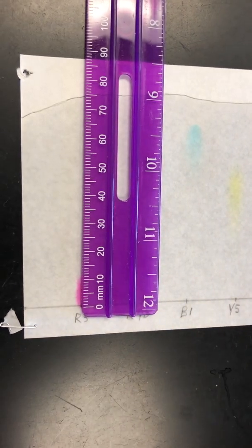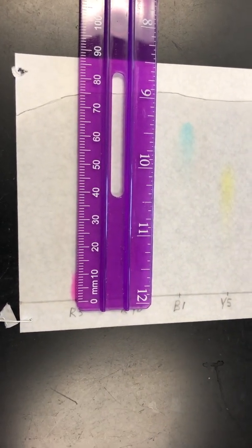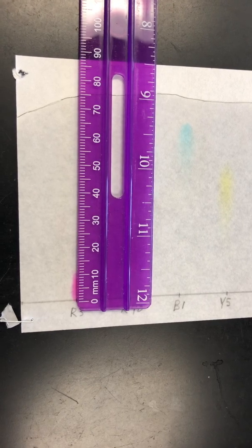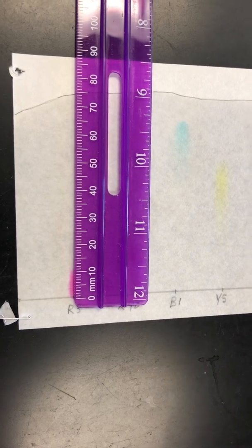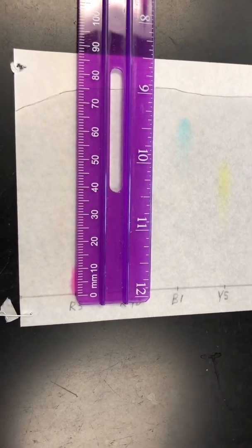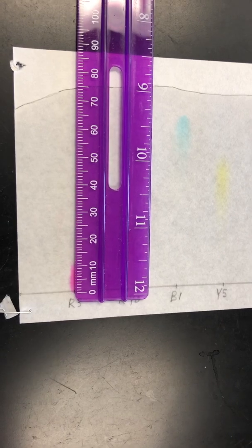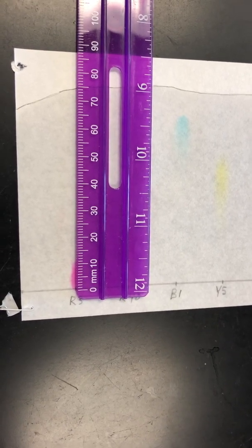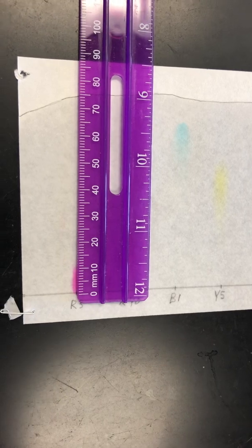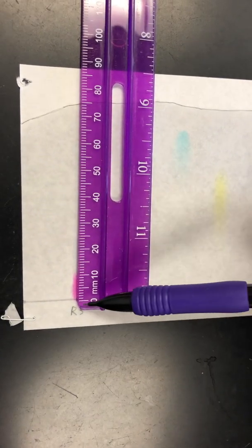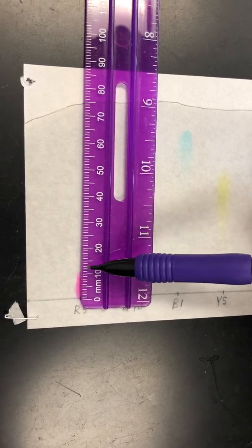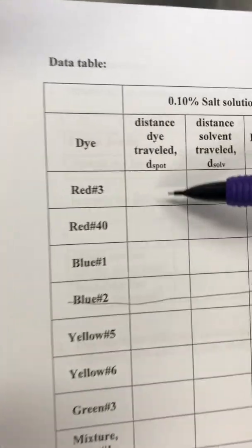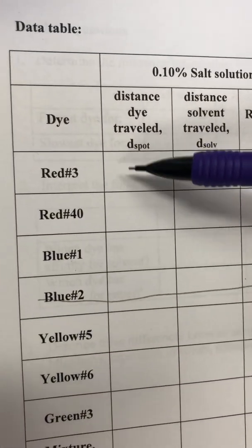So the first thing we're going to calculate in our table is D spot, okay? And what we want to do is measure the D spot, and you want to be consistent. Some people like to measure it at the top of the spot. Some people like to do it in the middle of the spot. You pick where you want to measure, the top or the middle, and then stick with that. So you need to write your distance. If you pick the top, you measure out the distance and you write this number. This would be your D spot. So on your data table, this would be the number that you would put right here. What was that distance for the D spot for red 3?